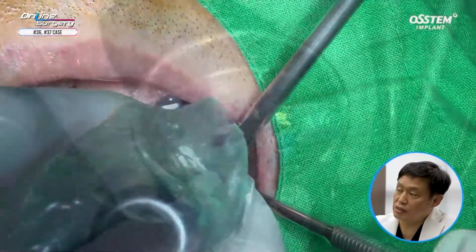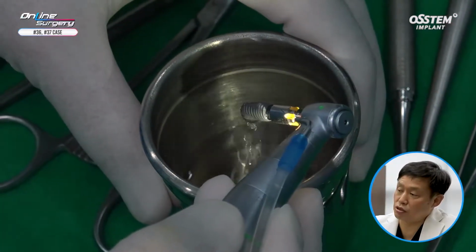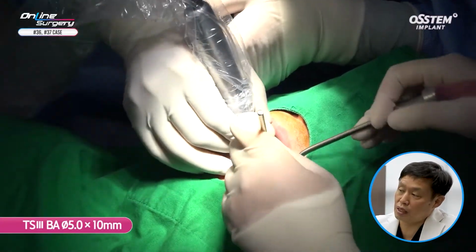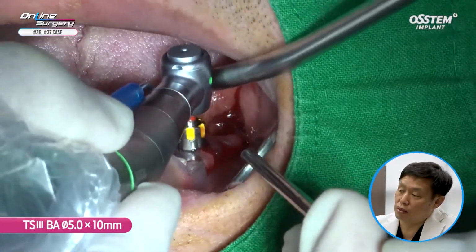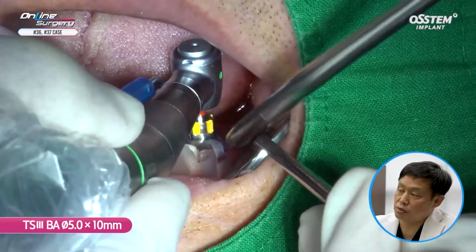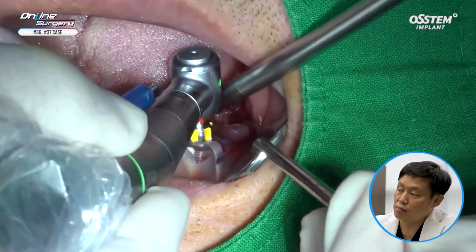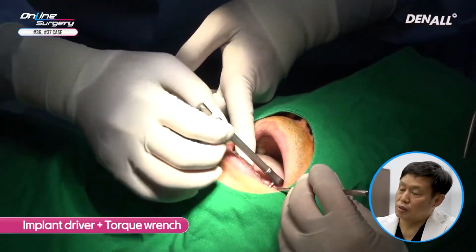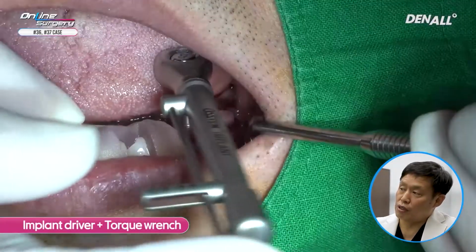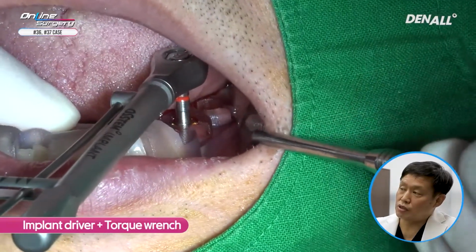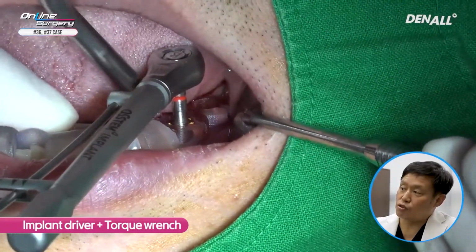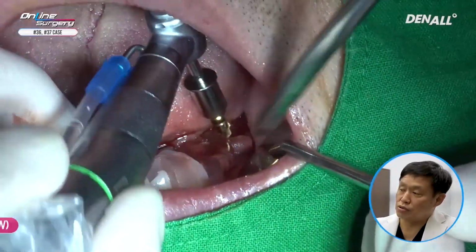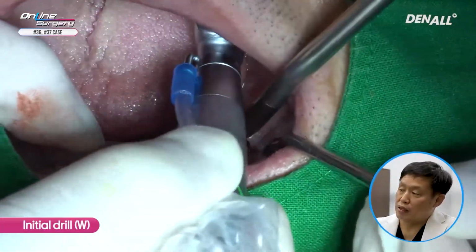Next, the TSⅢ 5.0 is used. This is BA surface, hydrophilic surface. You irrigate it sufficiently before implant placement. The engine is used to place it about 80%, and then torque wrench is used to find the correct position. In this case, I didn't do it this time around because we're taking film, but if you put your finger and press it, you'll be able to get implant position in a more stable manner.